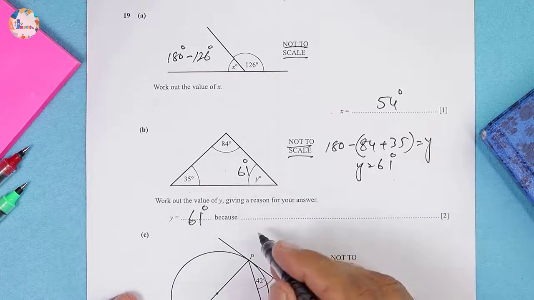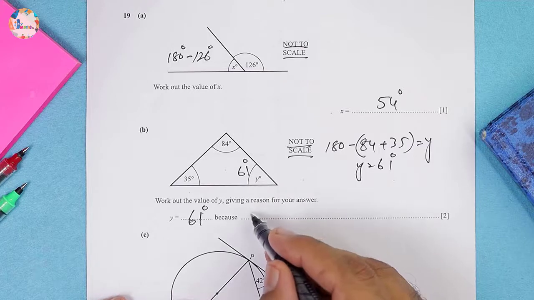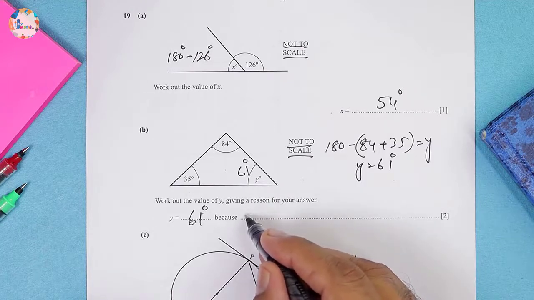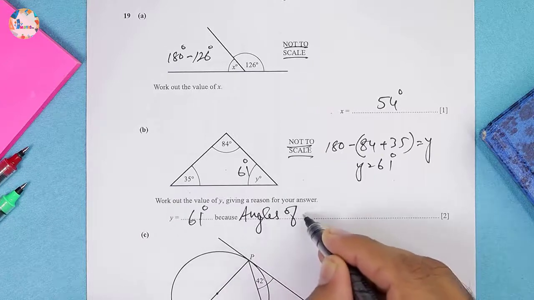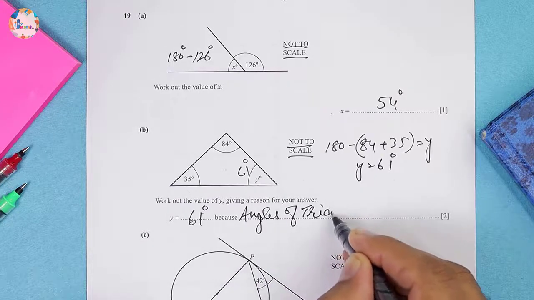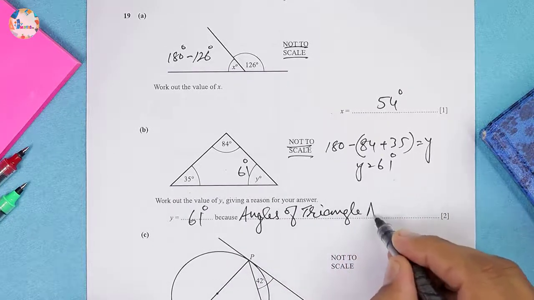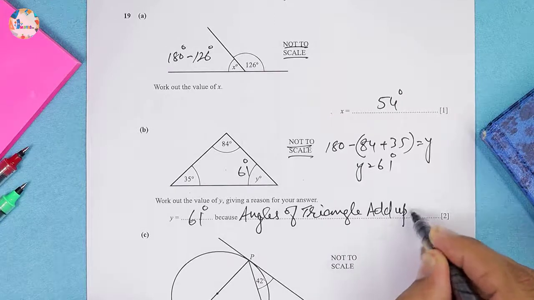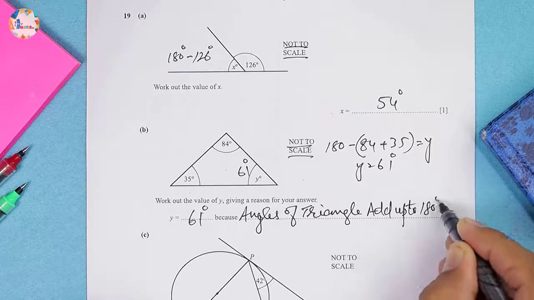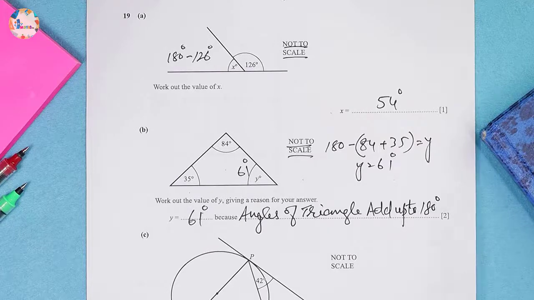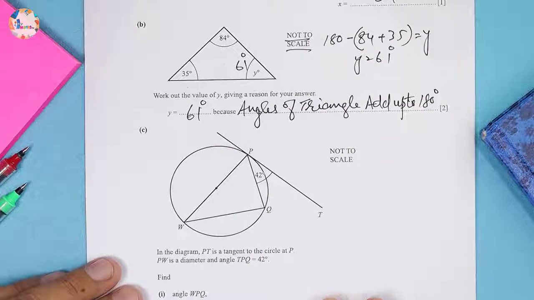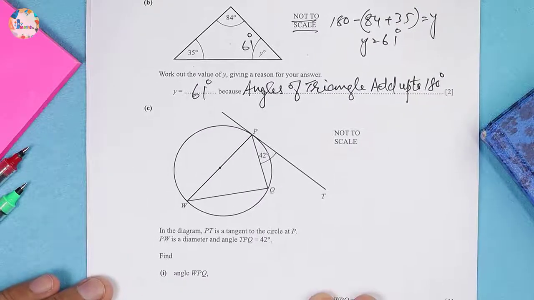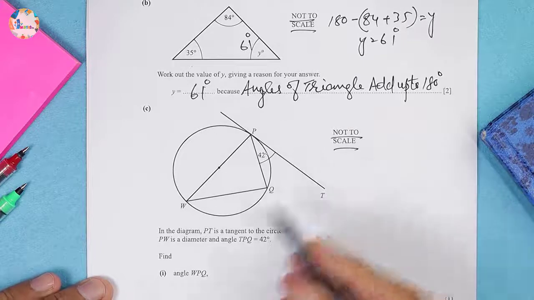And the reason is that angles of a triangle add up to 180 degrees. This will be the reason. 1 mark is for the correct reason, and 1 mark is for the correct angle, so you will have to write the reason anyway. So now part C, the drawing is again not to scale.